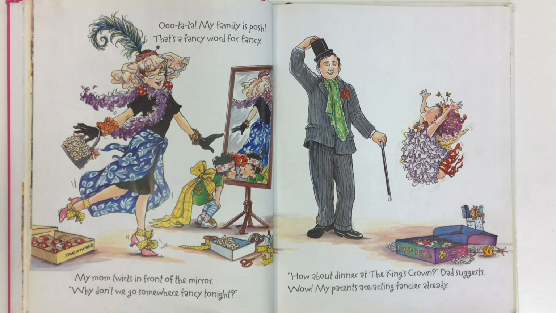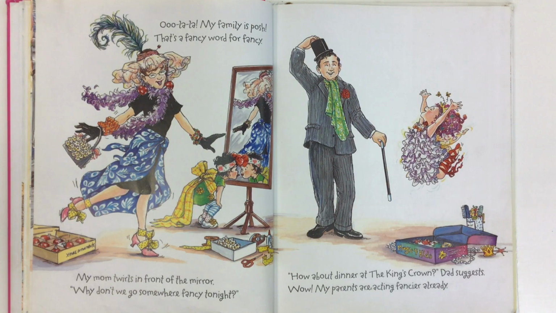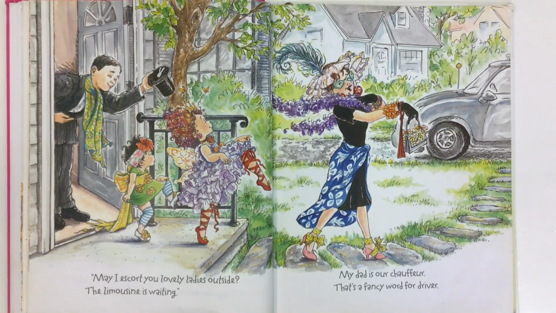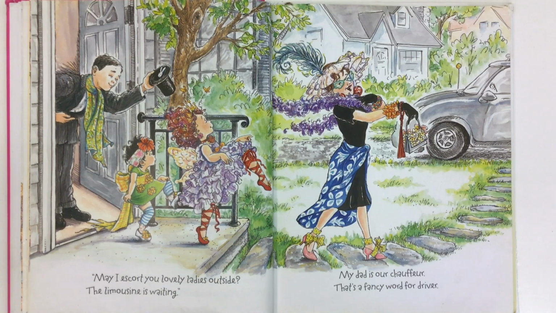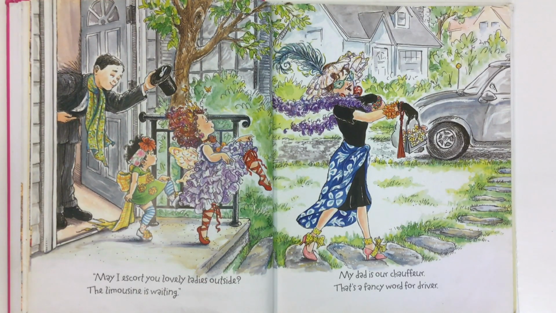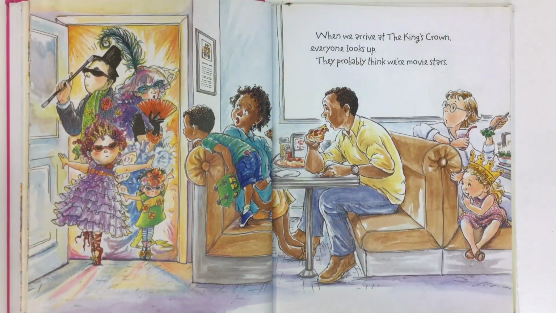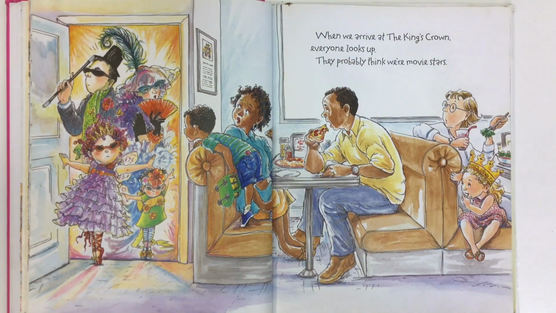My mom twirls in front of the mirror. Why don't we go somewhere fancy tonight? How about dinner at the King's Crown? Dad suggests. Wow, my parents are acting fancier already. May I escort you lovely ladies outside? The limousine is waiting. My dad is our chauffeur. That's a fancy word for driver. When we arrive at the King's Crown, everyone looks up.